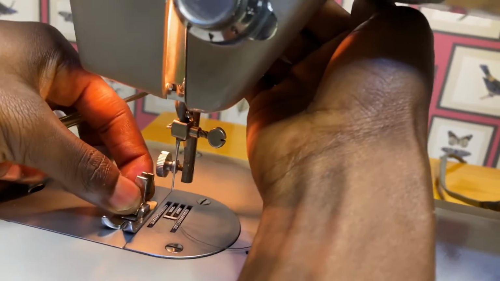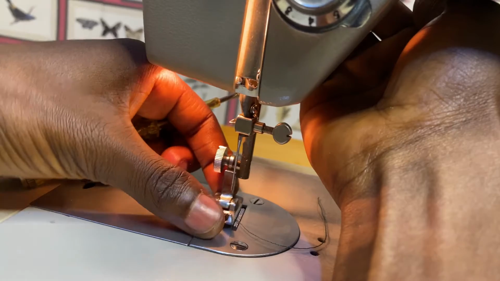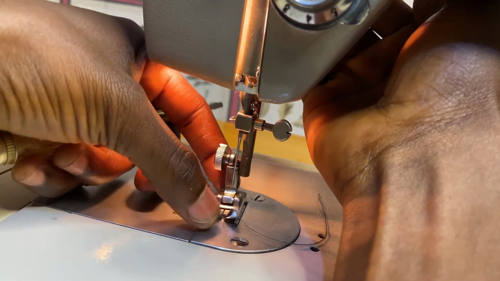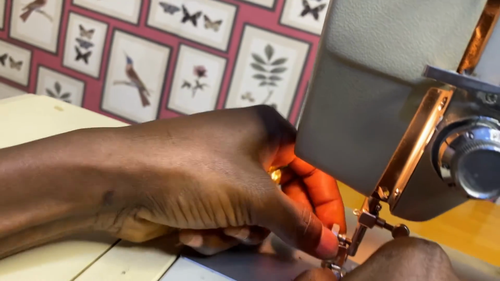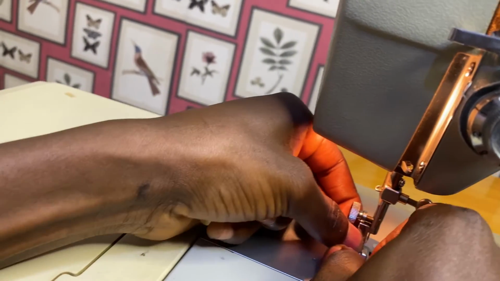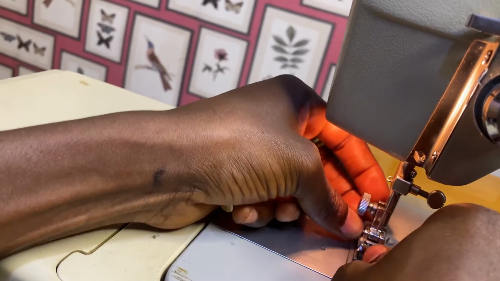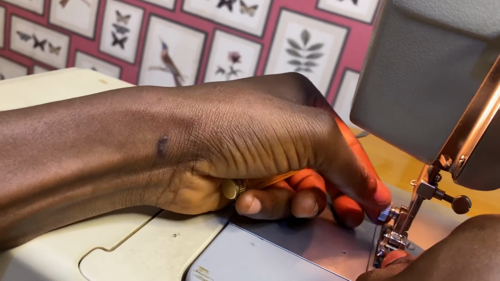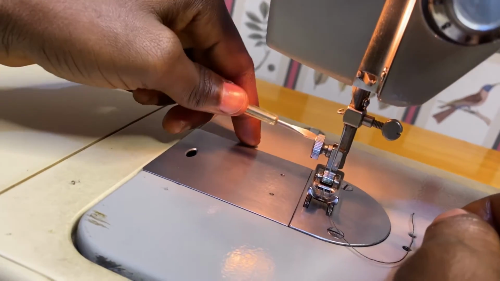To fix back our presser foot, when you unscrew it, you screw it back. Very easy.